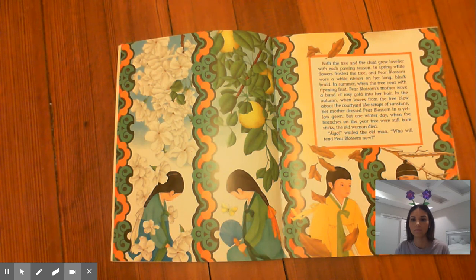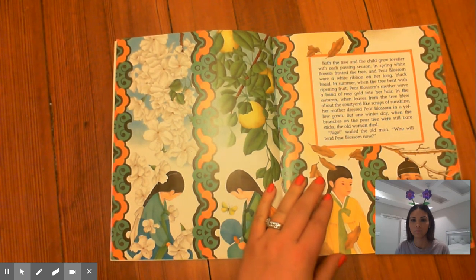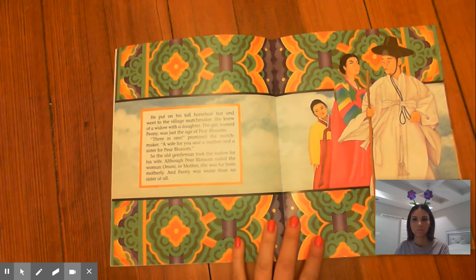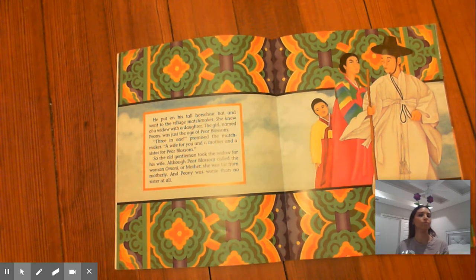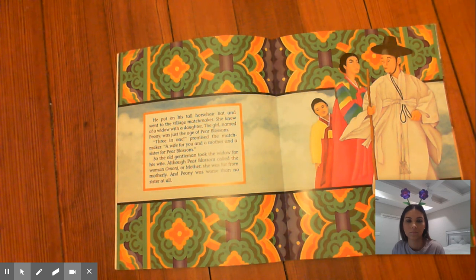But one winter day, when the branches on the pear tree were still bare sticks, the old woman died. "I go," wailed the old man. "Who will tend Pear Blossom now?" He put on his tall horsehair hat and went to the village matchmaker. She knew of a widow with a daughter. The girl named Peony was just the age of Pear Blossom. "Three in one," promised the matchmaker. "A wife for you and a mother and a sister for Pear Blossom." So the old gentleman took the widow for his wife. Although Pear Blossom called the woman Omani, or mother, she was far from motherly, and Peony was worse than no sister at all.